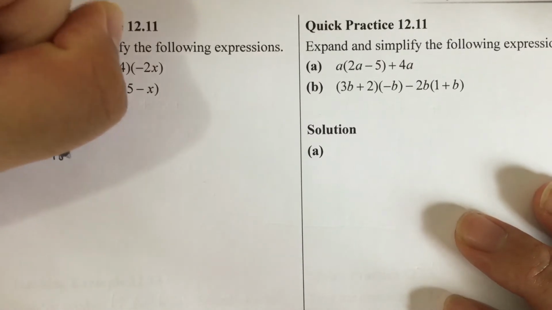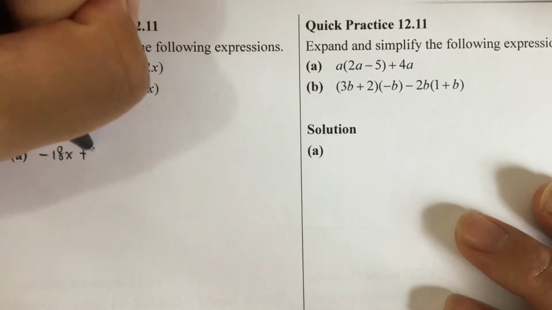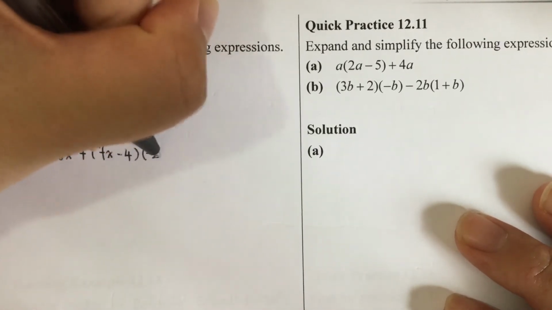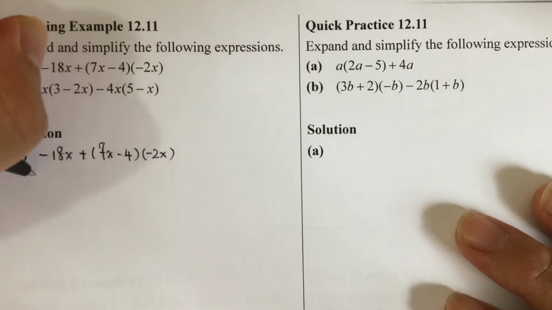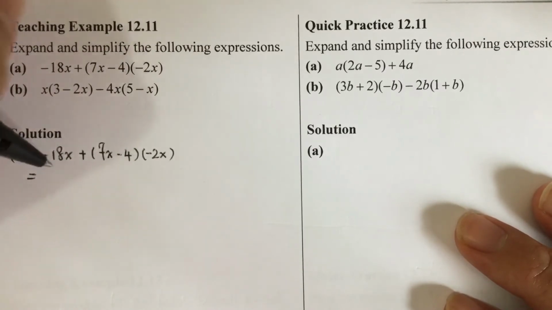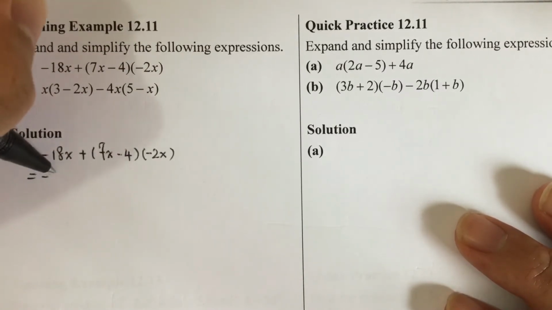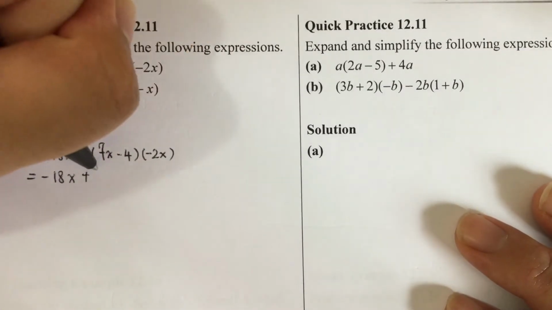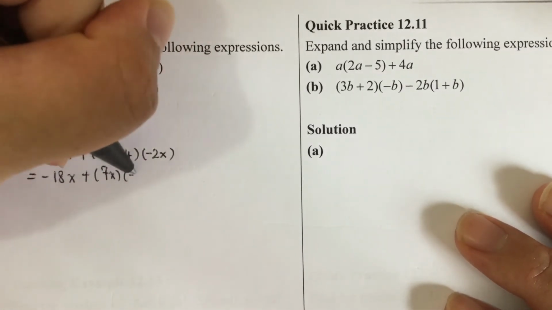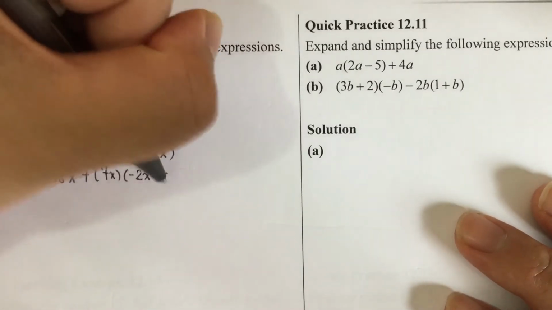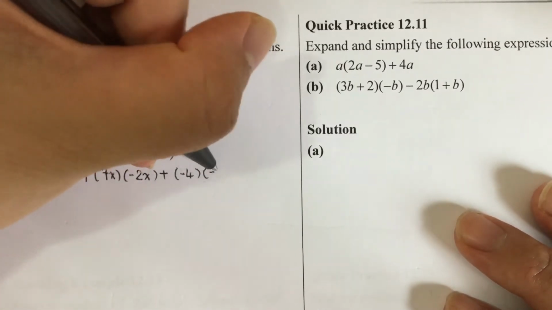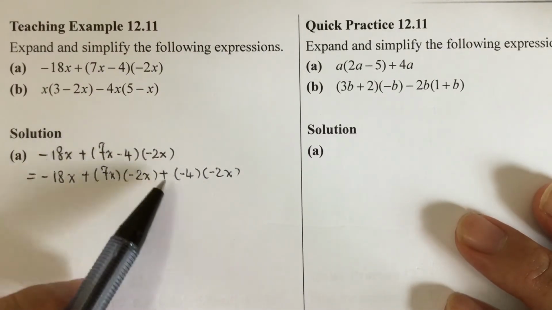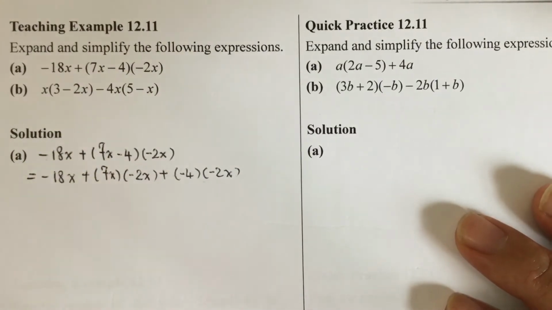Okay, we have negative 18x plus 7x minus 4 times negative 2x. Okay, now we will do it. First of all, because we do not do anything on this negative 18x, so we just copy it. And then plus, we will use this 7x times negative 2x plus negative 4 times negative 2x. Okay, so we have the same thing. You just do the minus, is also minus 4 times 2x is also okay.